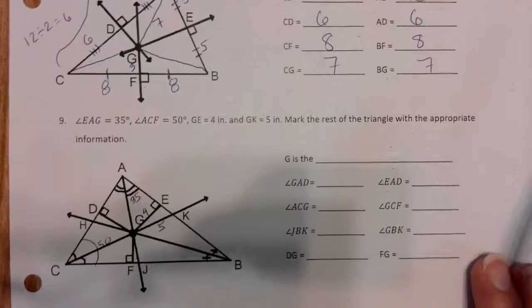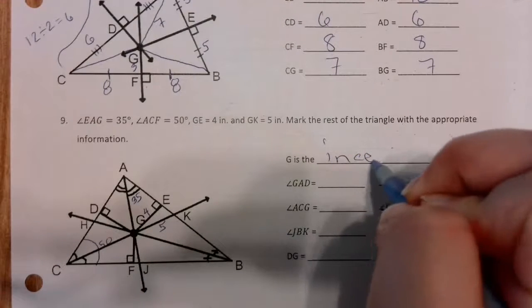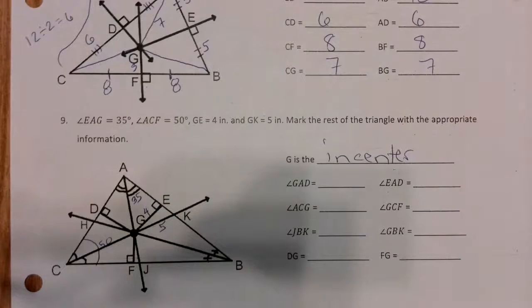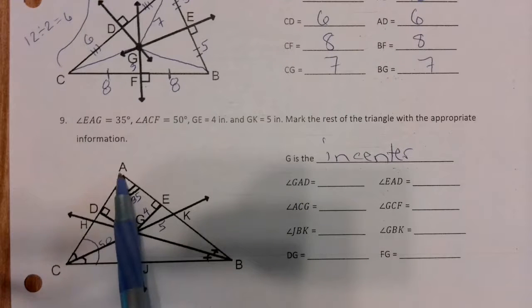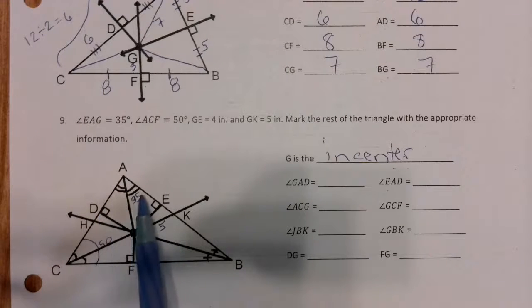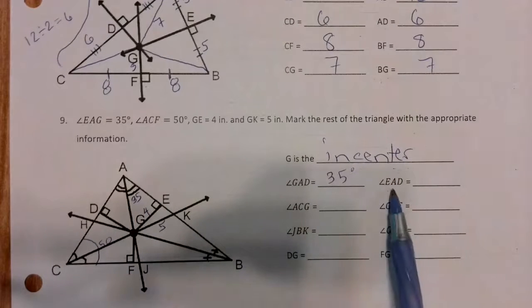G is that. We're looking for the vocabulary word to describe point G. Now we do have perpendicular symbols. But notice what else we have. We have angle congruencies in each of the angles. So these lines here, these rays actually, are angle bisectors, which means G is the incenter. And now we can fill some things in. Angle GAD. 2 swish marks, congruent to 2 swish marks, it's 35 degrees. Angle EAD.